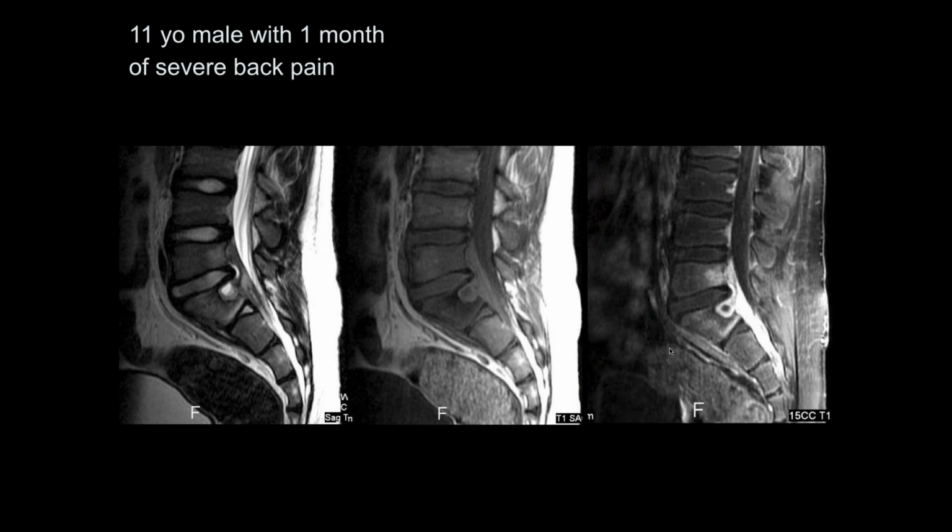11-year-old, 1 month of severe back pain. And is that a contrast enhanced at the end there on the right? There's a focal lesion. Yes. It's got surrounding sclerosis, so it's probably a chronic lesion, and it has fluid inside of it. You're talking about this? Yeah, on the first image, it looks like some sclerosis around it.